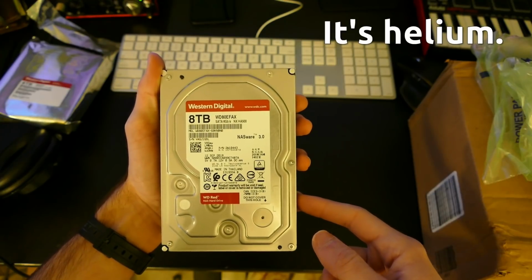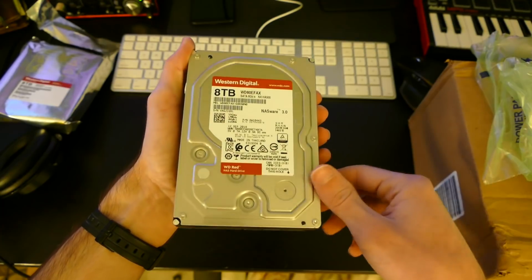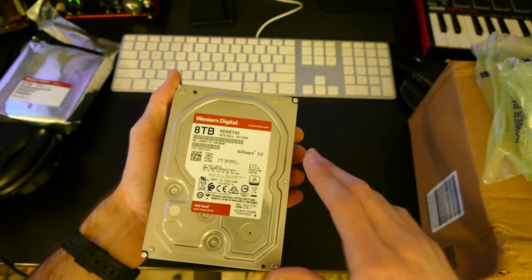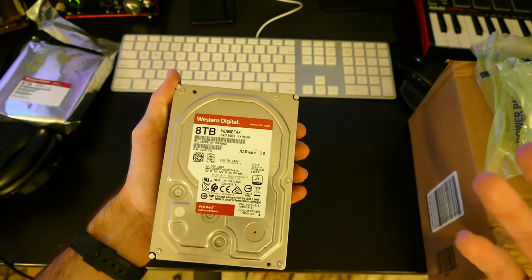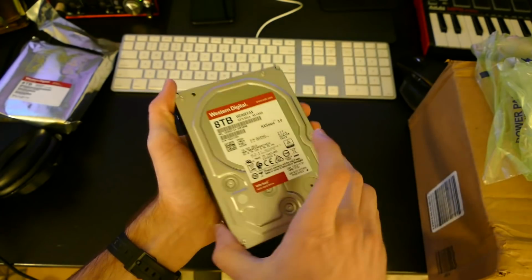It's either helium or nitrogen. I think it's helium, sealed inside of this drive where the platters are to actually reduce the amount of friction that the head has against the platters, and that makes the drive run cooler. It makes it take less power, and also theoretically by doing those things, it should make the drive last longer.